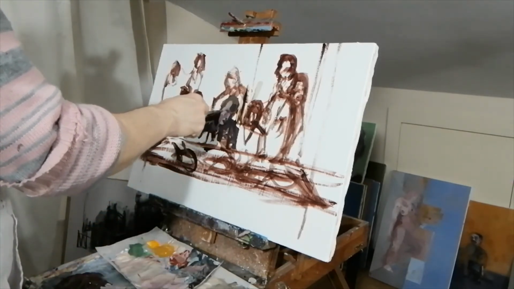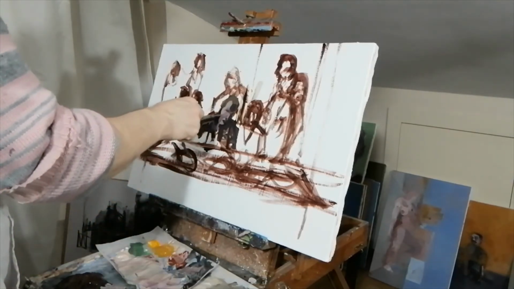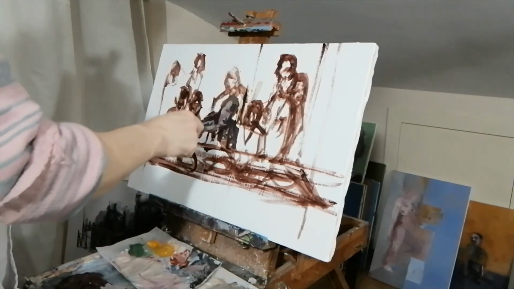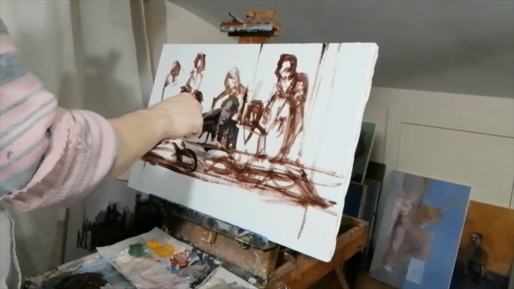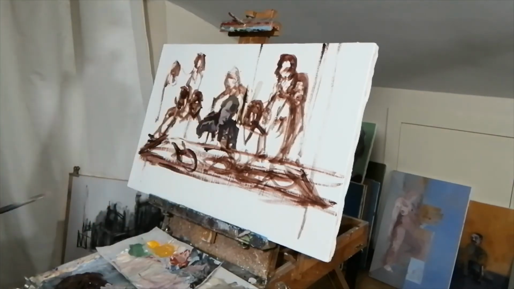As you can see, I'm working my way, gradually trying to understand the subject, and the forms of the subject I'm dealing with.